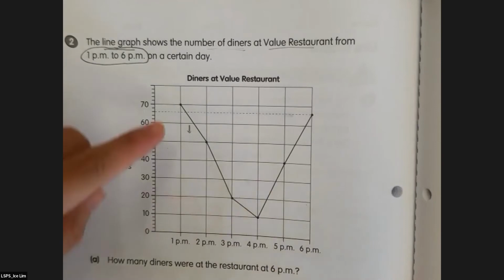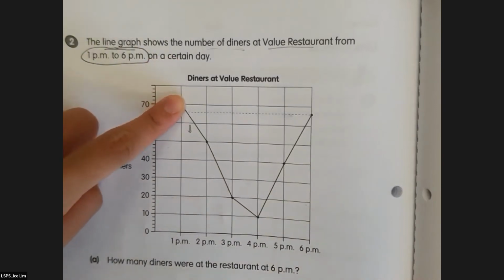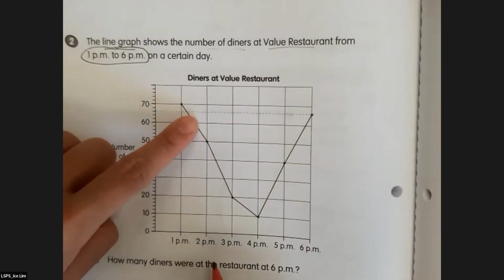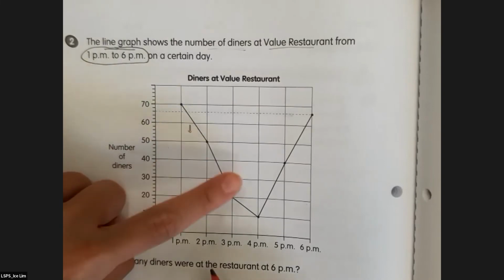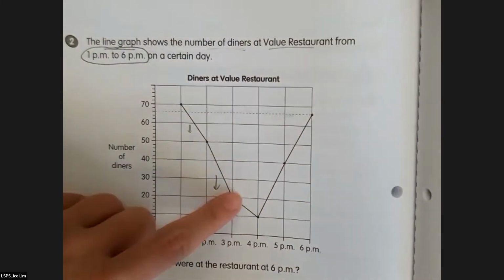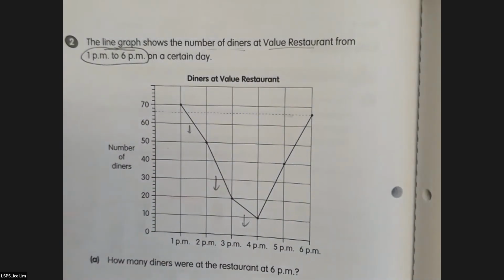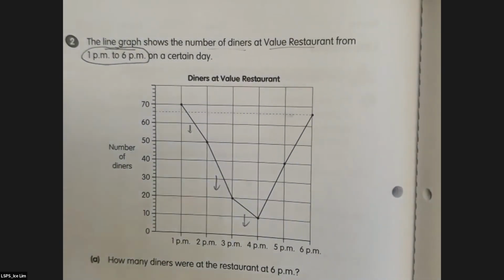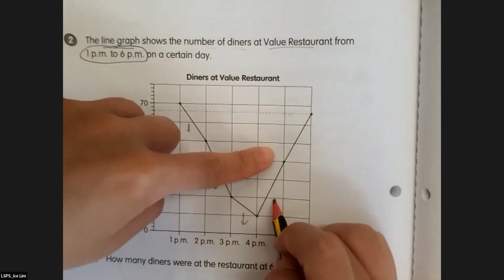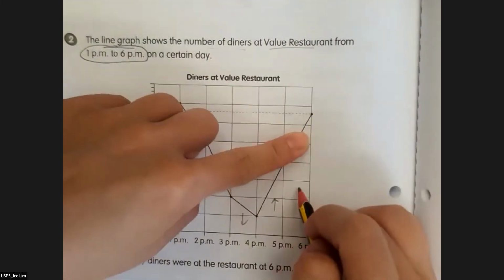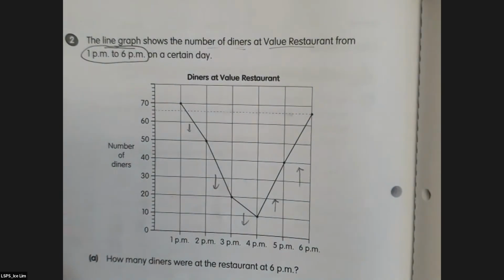And you can see that from here, it goes down. From 1 to 2, it goes down. From 2 to 3, it goes down. From 3 to 4, it goes down. Can you see? And 4 to 5, it goes up. 5 to 6, it goes up. Agree?